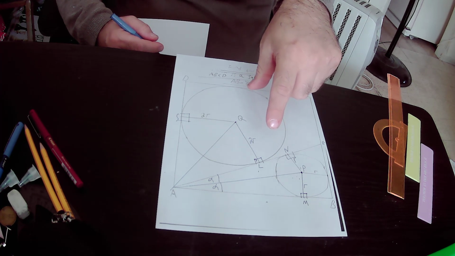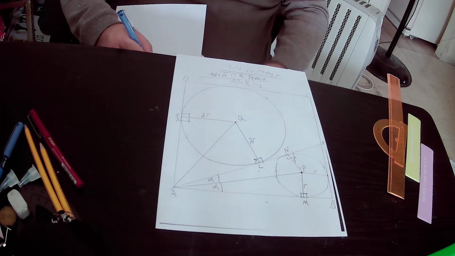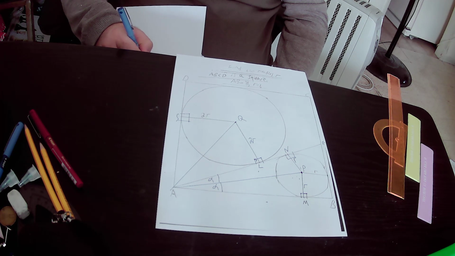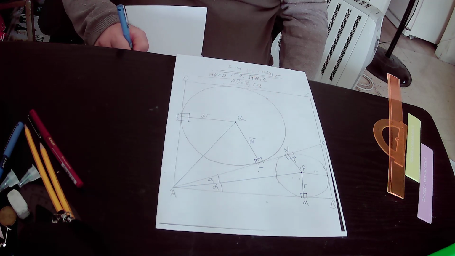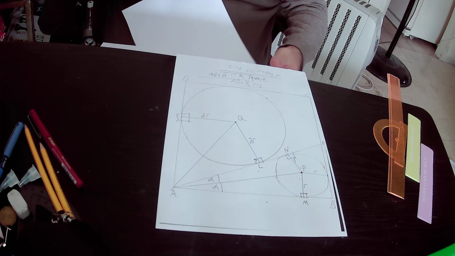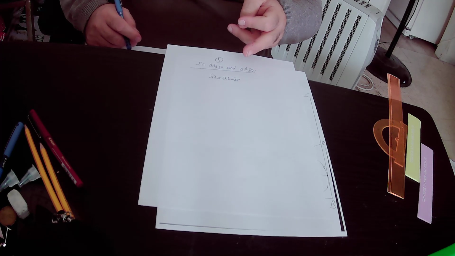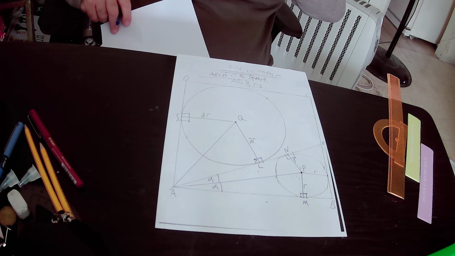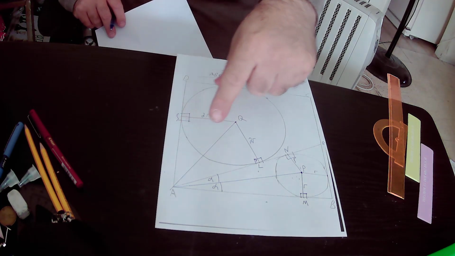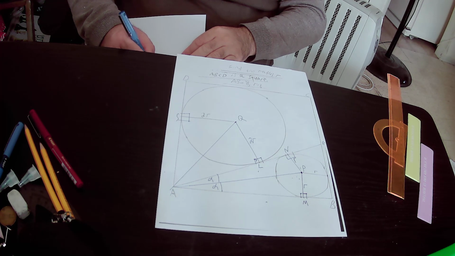They are of course equal to each other, so SQ equals QL, and both those two radiuses of the big circle are equal to 2R. And also AS equals AL.